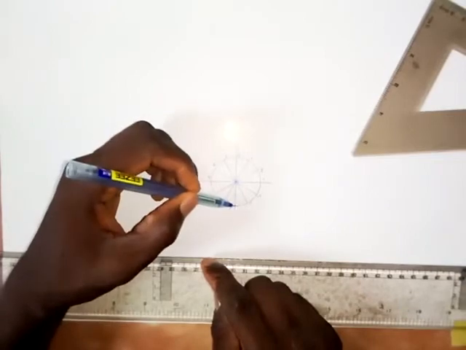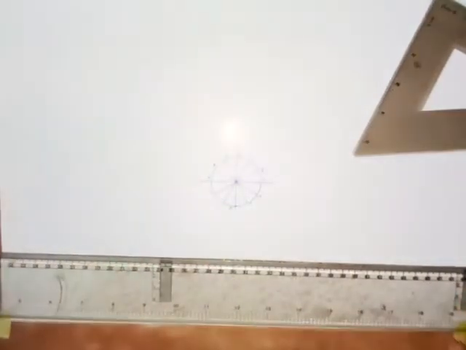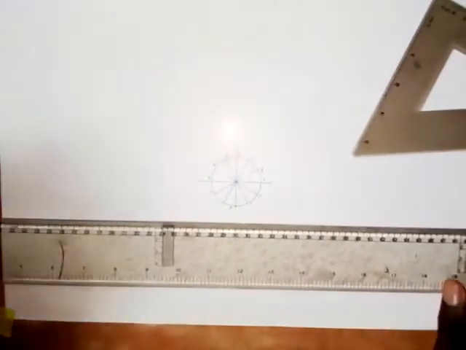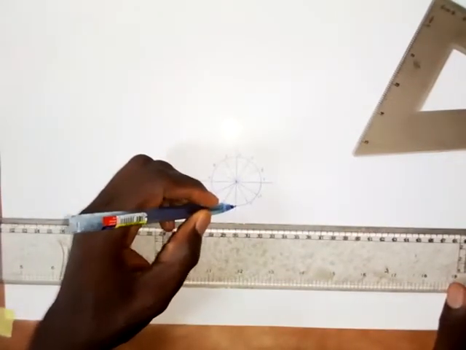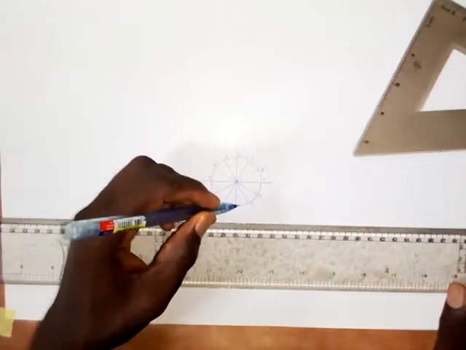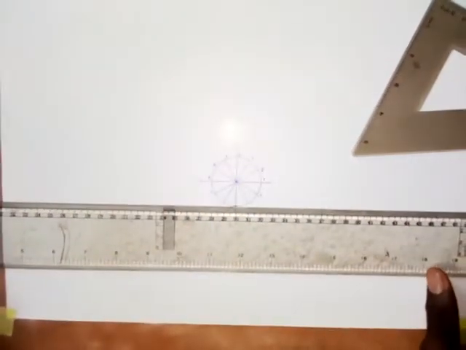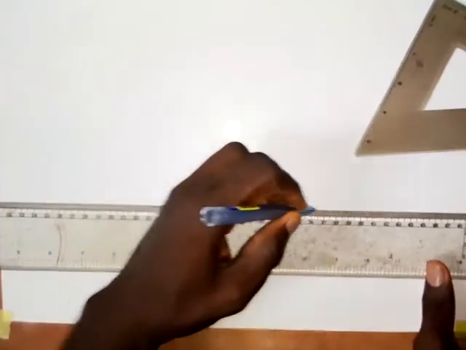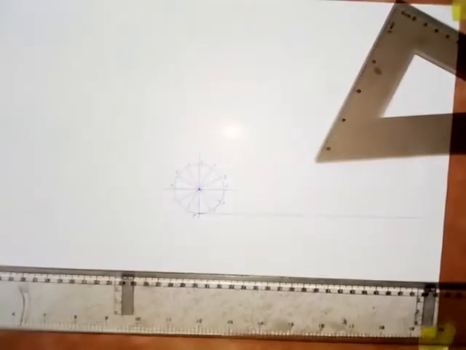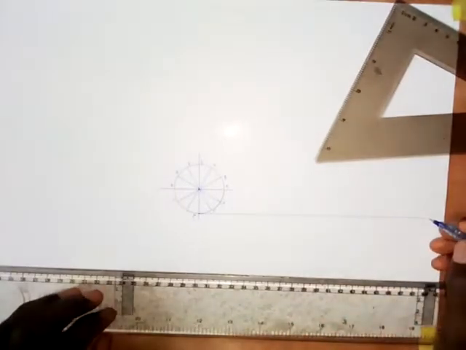So what we are going to do now is draw a straight line at this point, and that straight line should be called PQ and be a tangent to this circle. So what I mean is this: draw a straight line from here. Okay. Let's call it PQ.